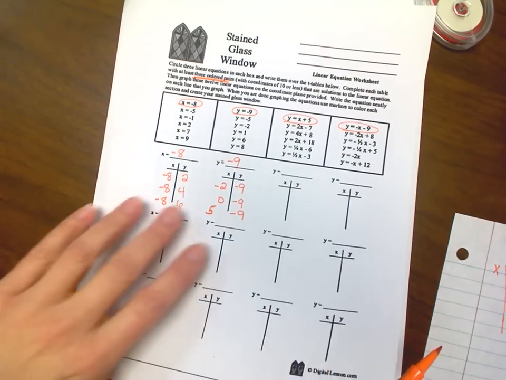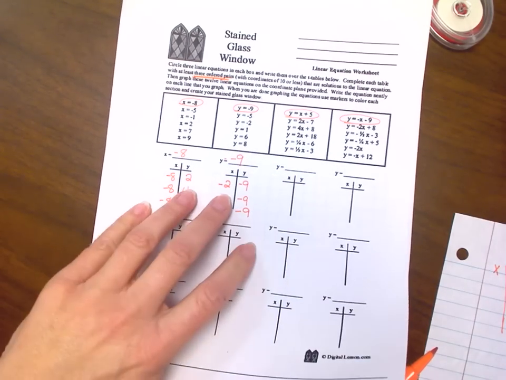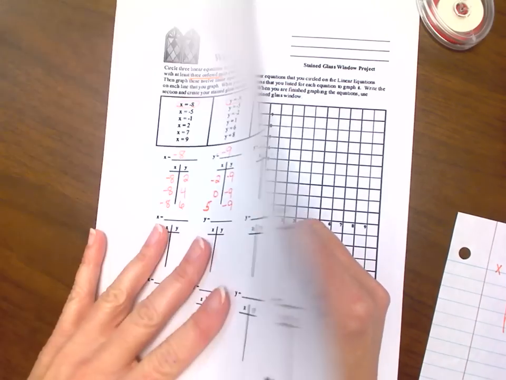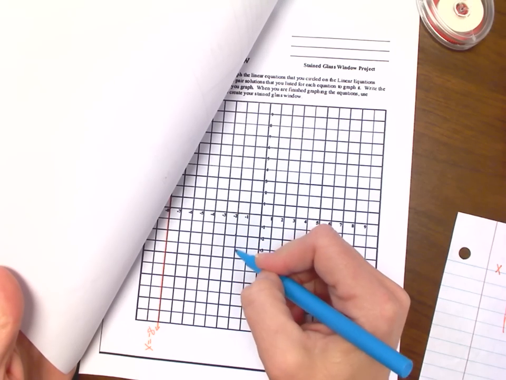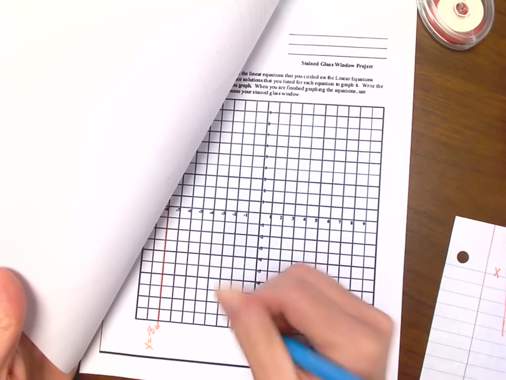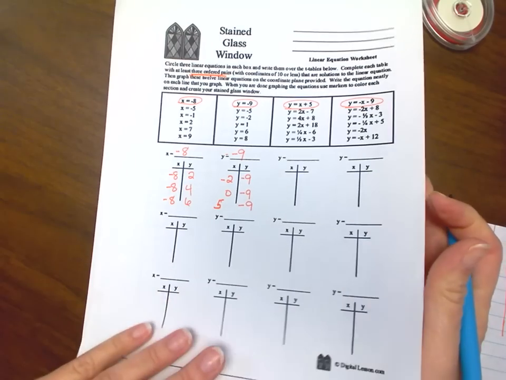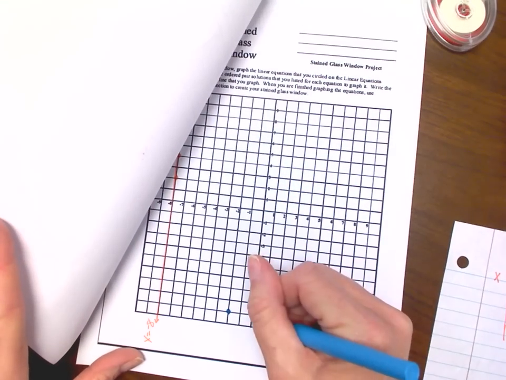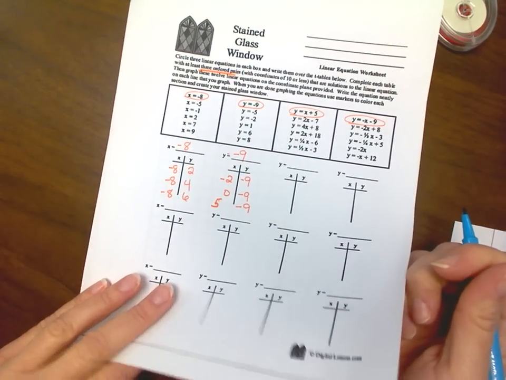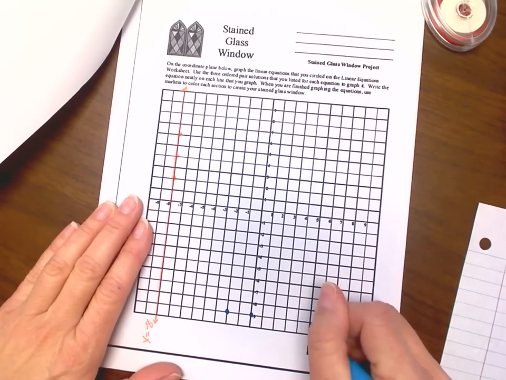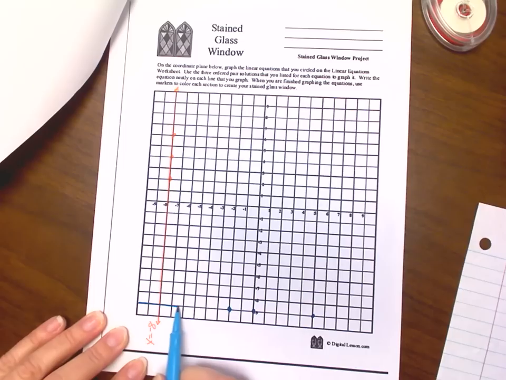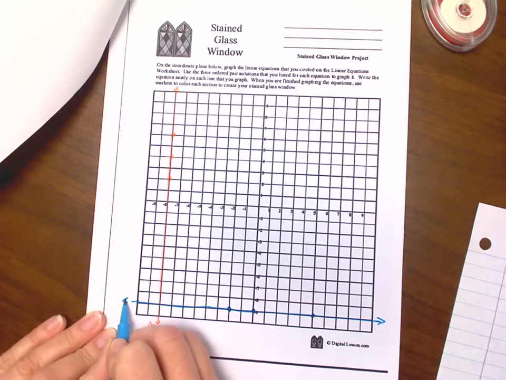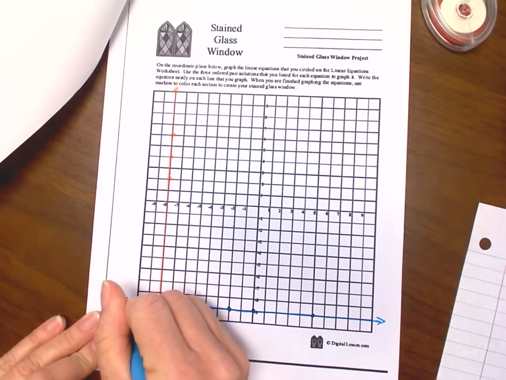Okay, let's look at the other one. Y equals -9. So let's find -2. Switch colors. -2, -9. 1, 2, 3, 4, 5, 6, 7, 8, 9. And then 0, -9. And 5, -9. So again, we have a horizontal line this time. And that's going to be y equals -9.